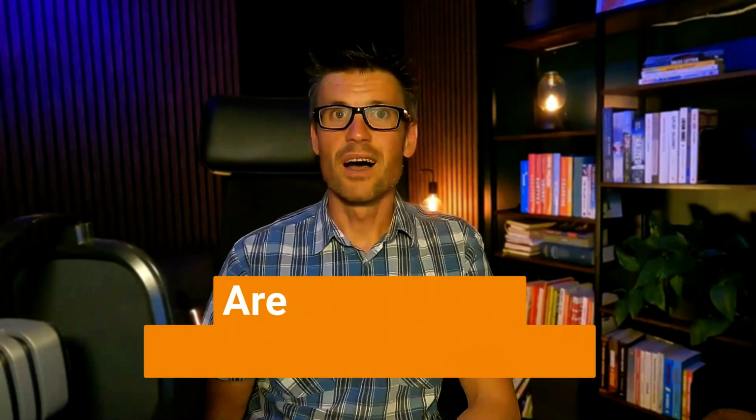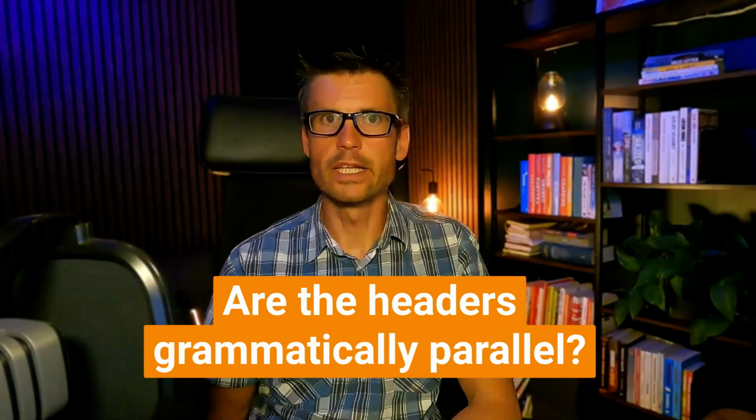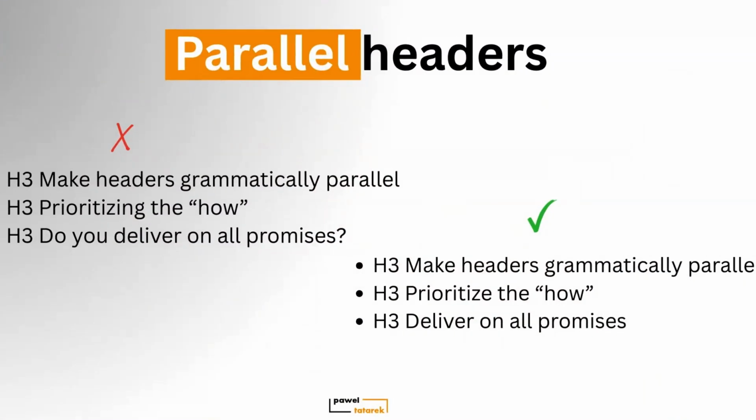Question number 6, are the headers grammatically parallel? Parallelism is when headers follow the same grammatical structure. So if one H3 heading starts with a verb, they all should start with the verb. If one is a noun phrase, keep them all as noun phrases. It may seem like a minor tweak, but it reduces the mental effort needed to process information and makes the article easier to digest.